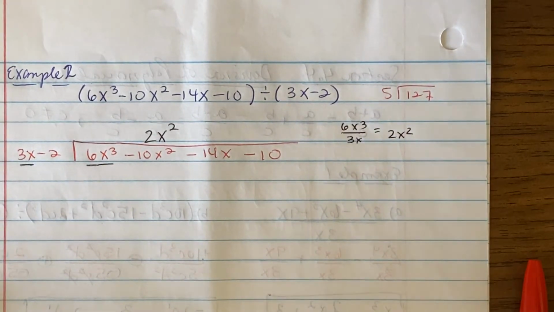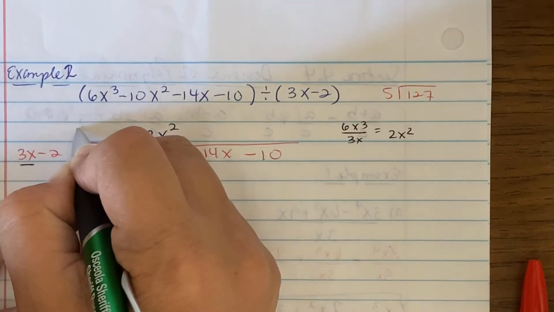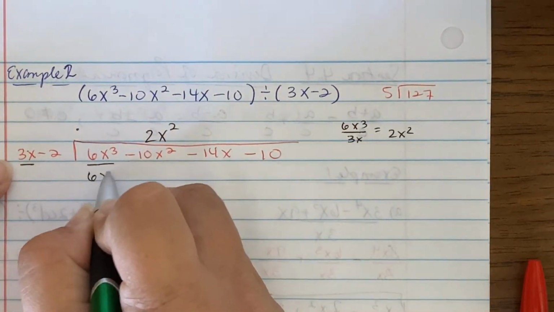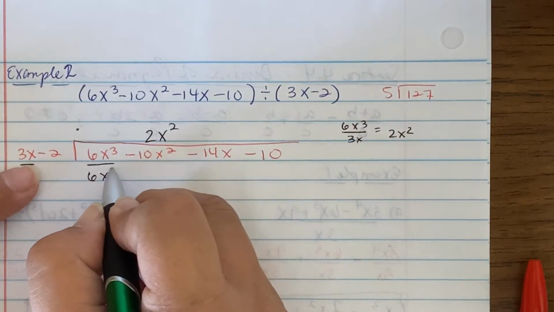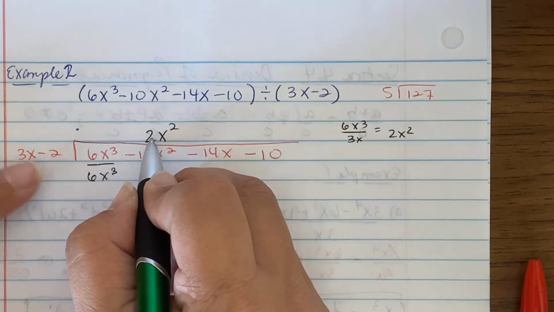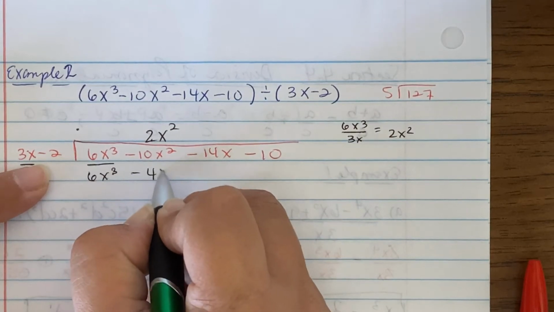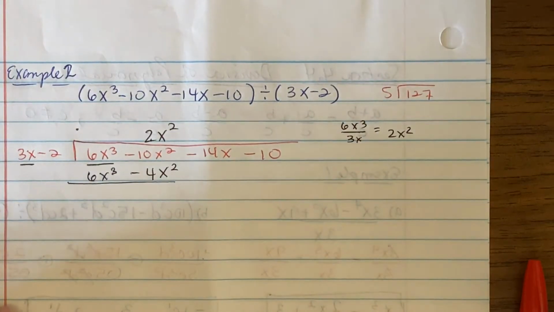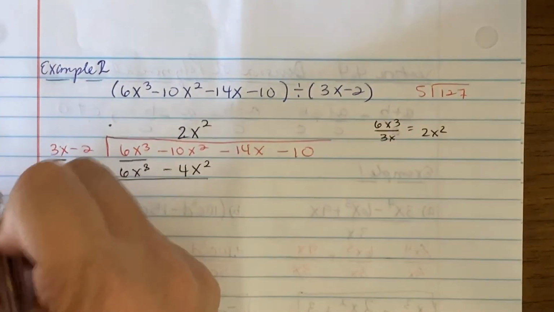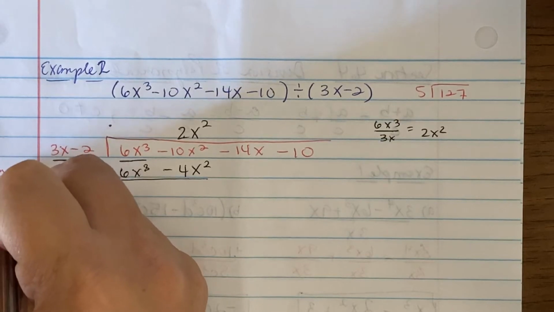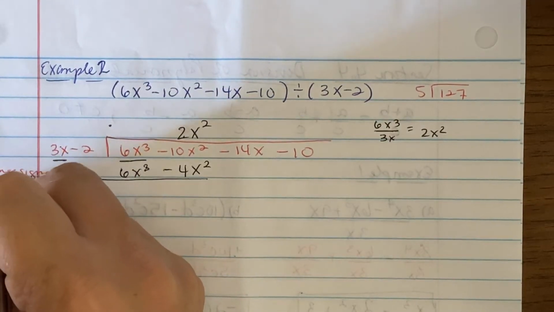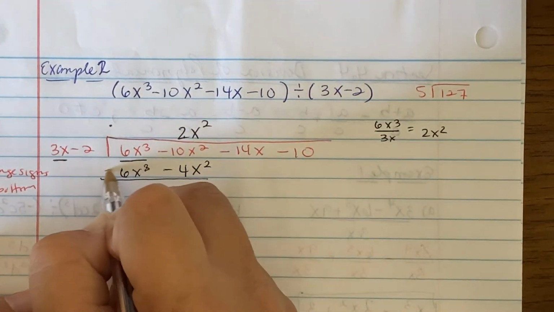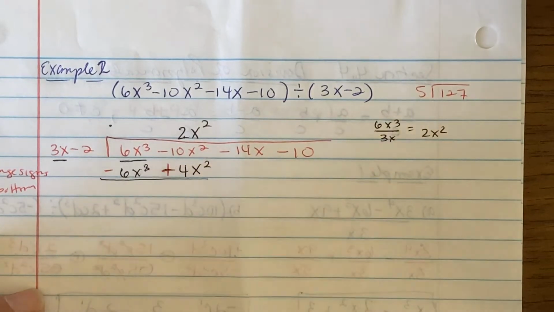And then you're going to think of multiplying back down. So I'm going to put an imaginary multiplication dot in the corner. 2 times 3 is 6, and 2 x's and then one more makes it x cubed. 2 times negative 2 is negative 4x squared. Draw a fraction line. And then you are going to change the signs of the bottom because I'm multiplying by subtraction. So this becomes negative 6x cubed and this becomes positive 4x squared.